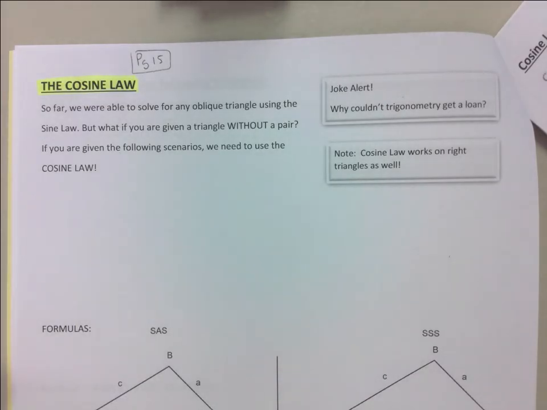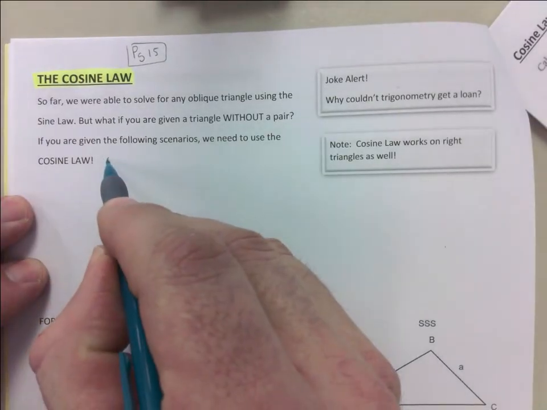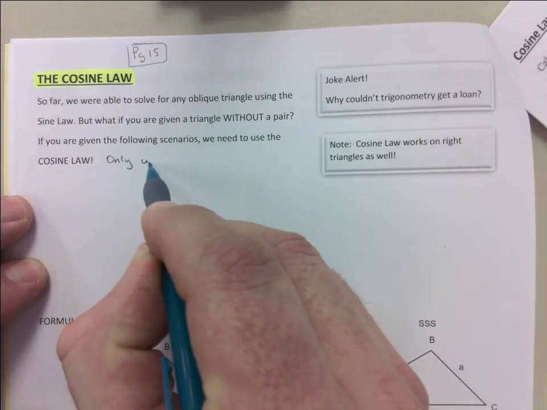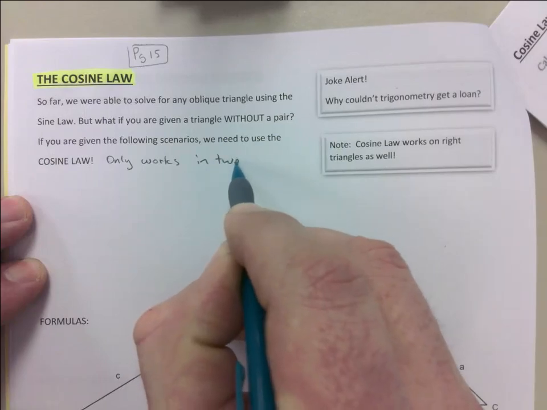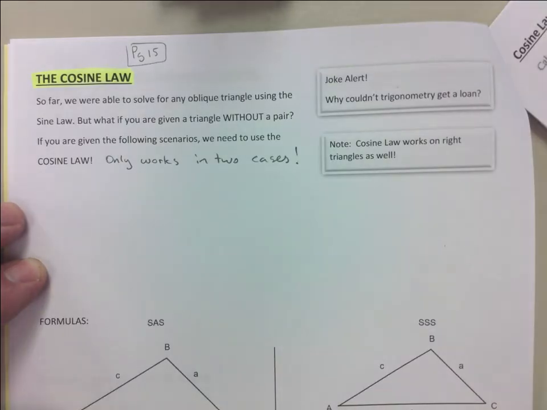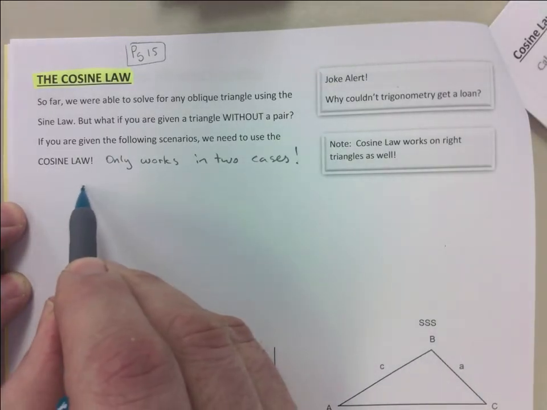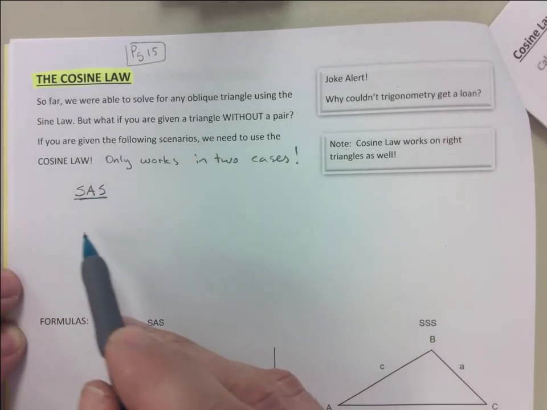So these are the only two cases the cosine law works. Only works in two cases. Okay. Case number one is called SAS, right?